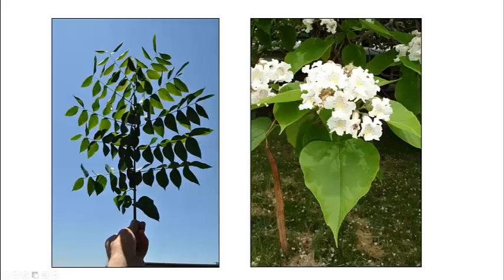So here's an example here on the left of Kentucky coffee tree showing the pinnately compound leaf or twice pinnately compound leaf. And then here on the right is catalpa showing us one large simple leaf.